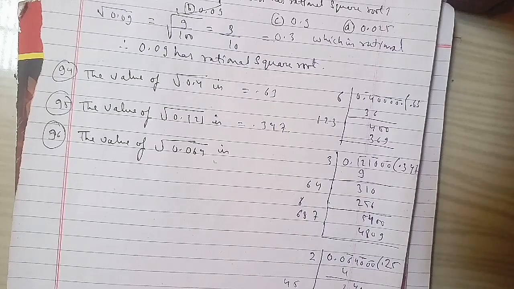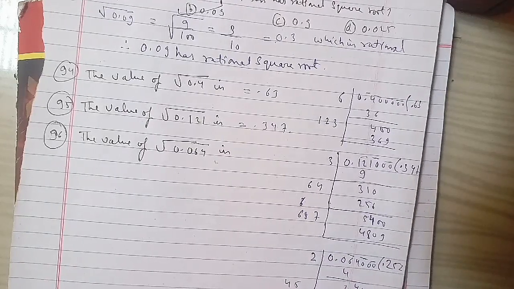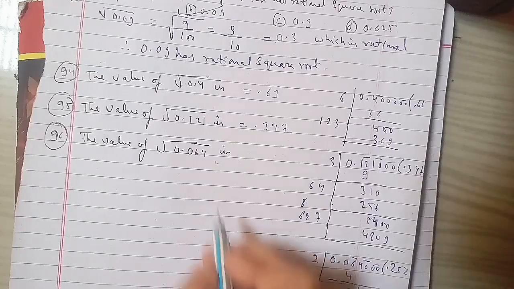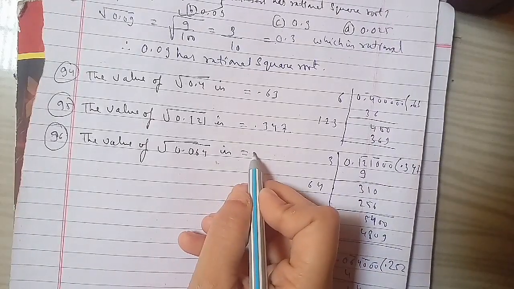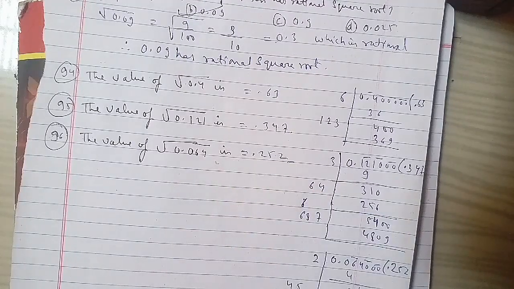So we'll get 50, and then we take 2, which is 1006. So what we get here is 0.252. That will be the right answer for this question as well.